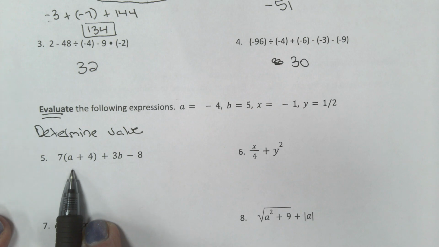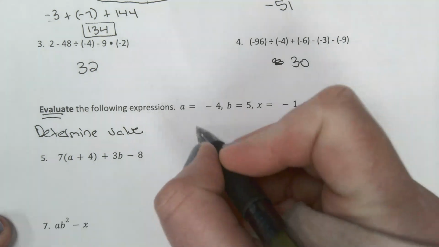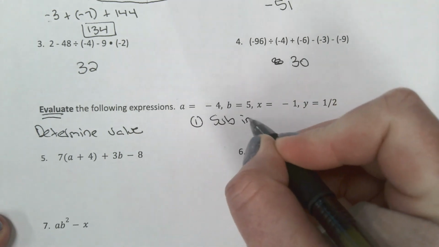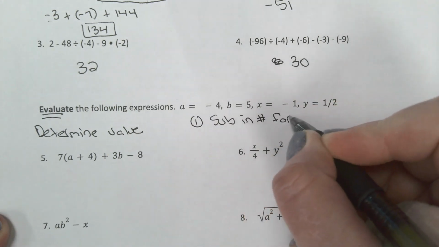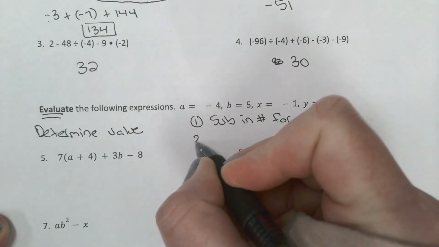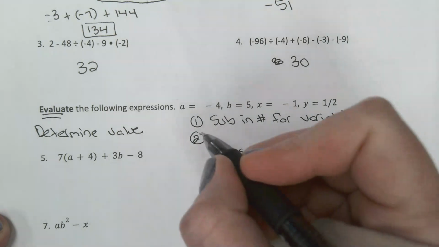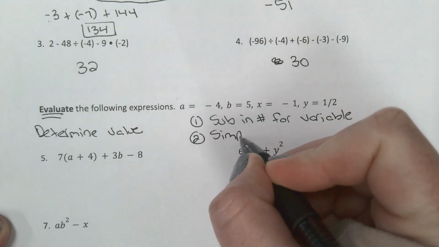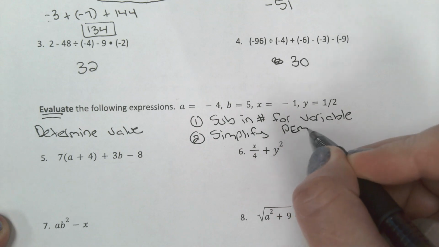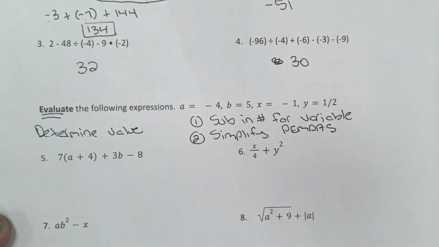So the first thing that I would do is direct substitution. So step number 1, we're going to sub in the number for every variable. Step number 2, we're going to simplify with PEMDAS.